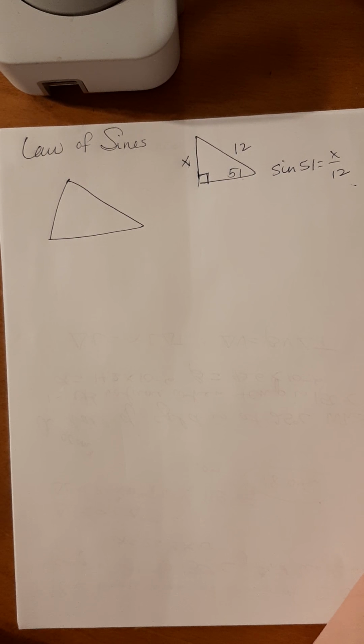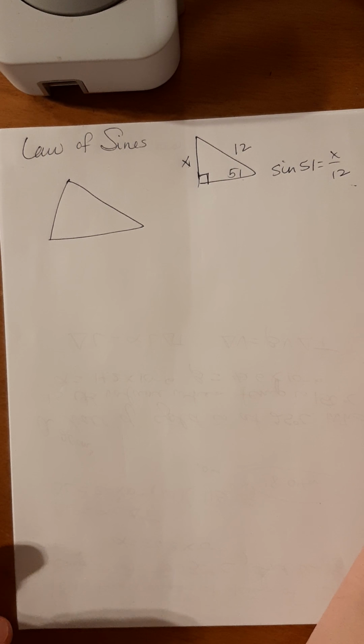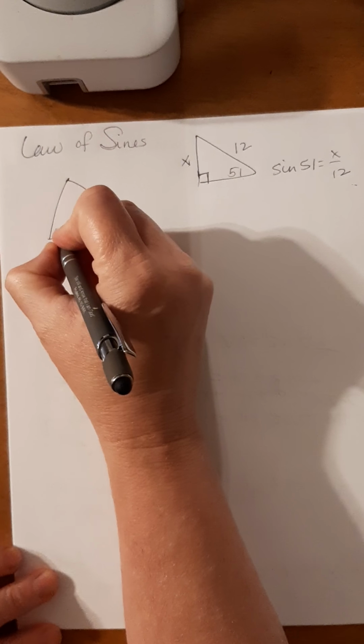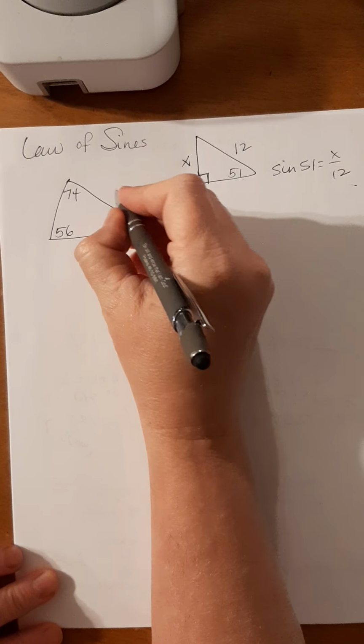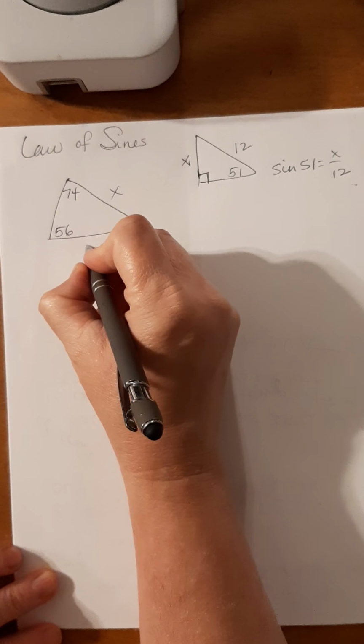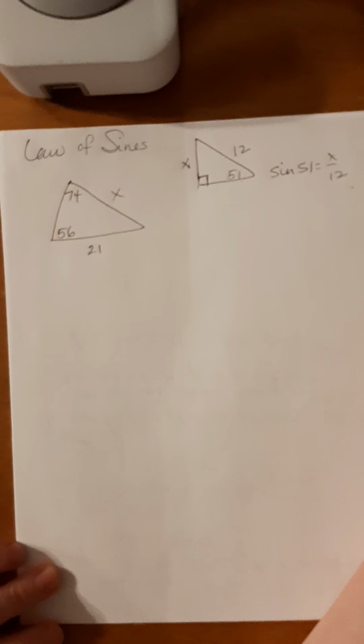sometimes they don't give us the right angle. Sometimes they just give us different angles. Like, let's say 56, 74. Let's find this side if this one is 21. And they're like, find this side.